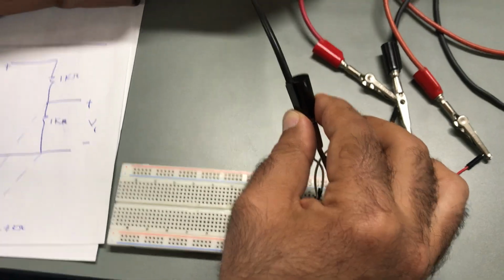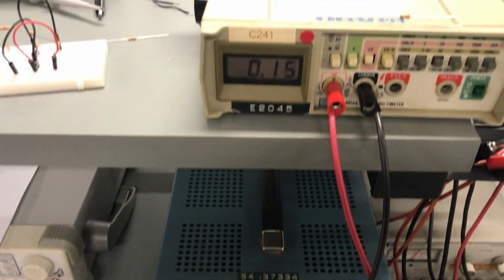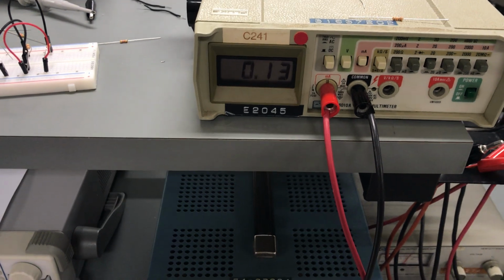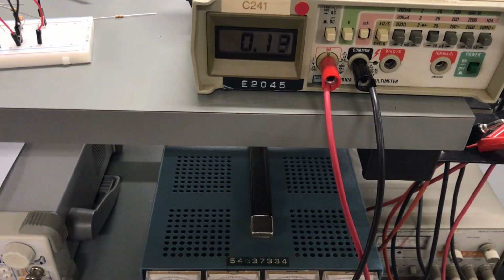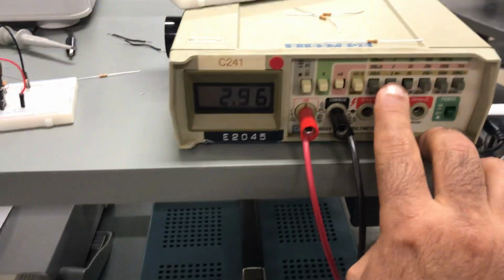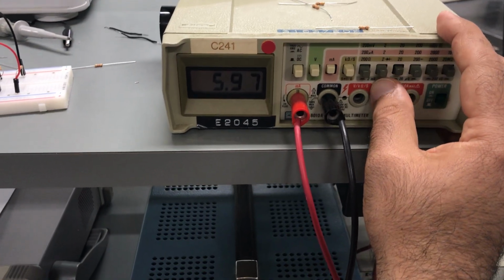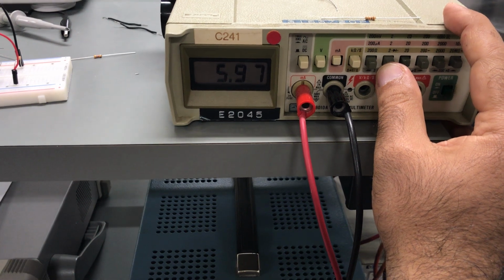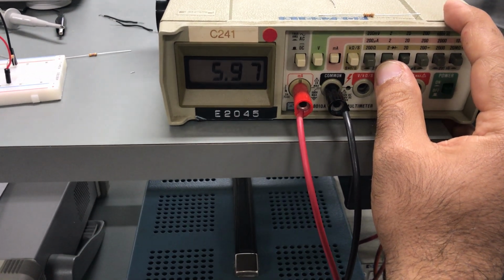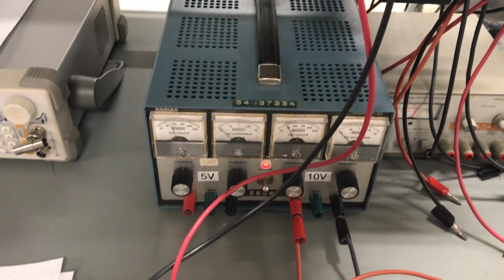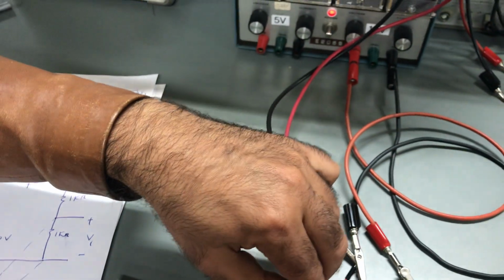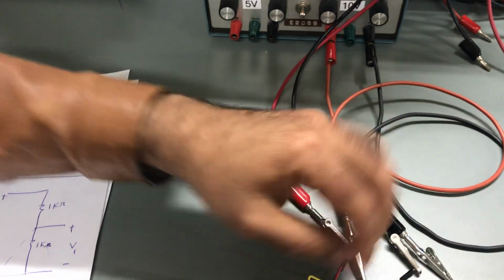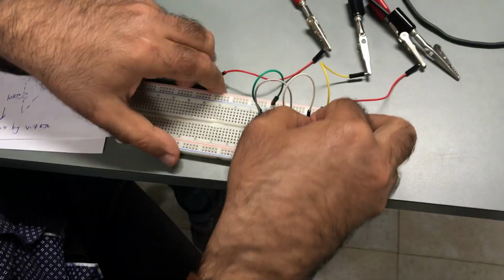So this guy is measuring a very small current. So I will adjust it because the accuracy is not good. It is 5.97. So the current here is 5.97 milliampere. This is the current in case of what? In case of the first resistor. I will return this back again.